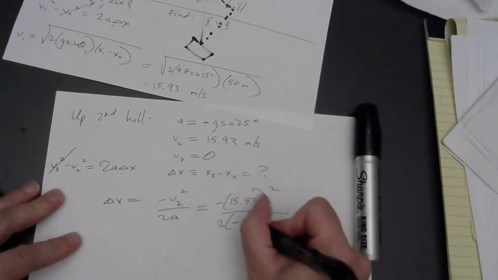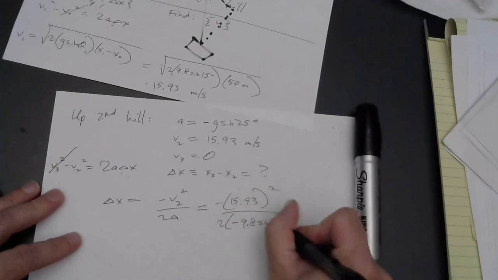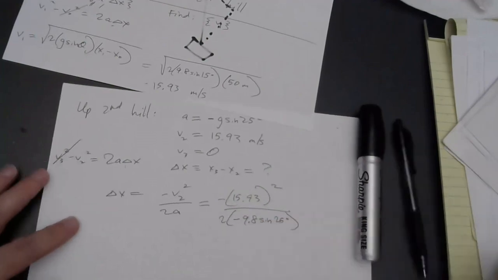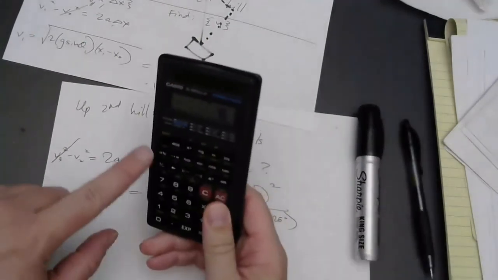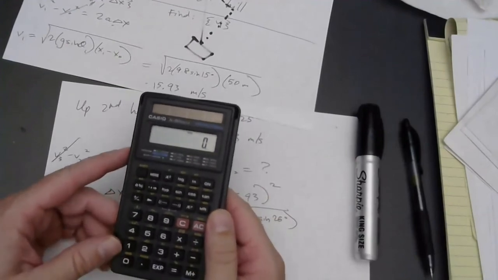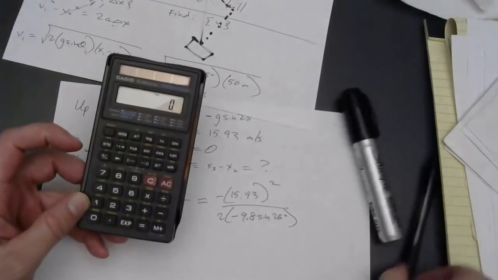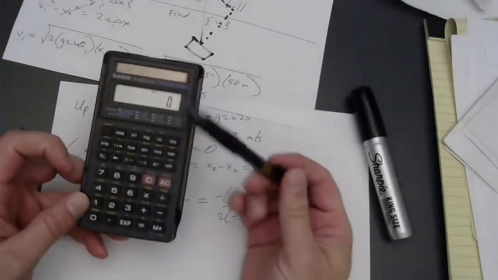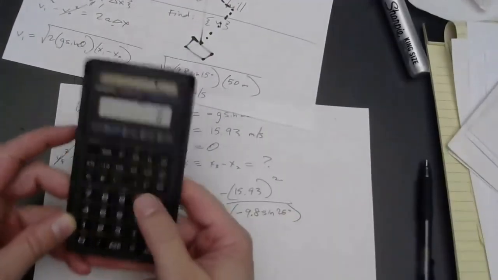2 times negative 9.8 sine of 25 degrees. And also a word of caution, you have to know how to switch your calculator between degree and radian modes. If you're entering a number in degrees, you better make sure that your calculator is in degree mode.